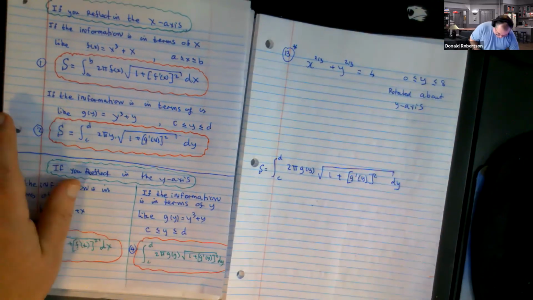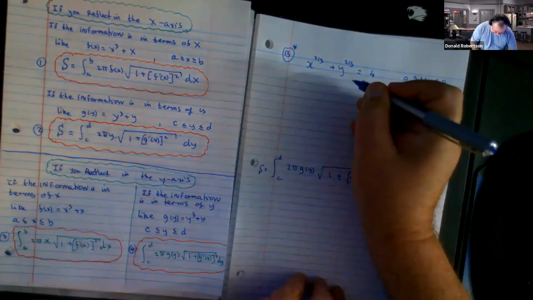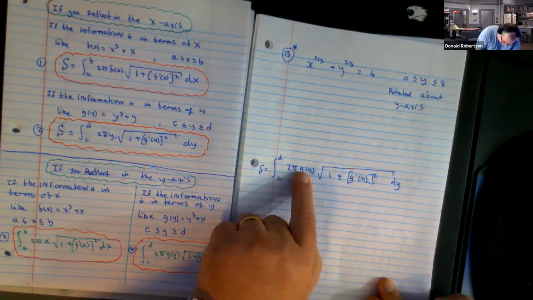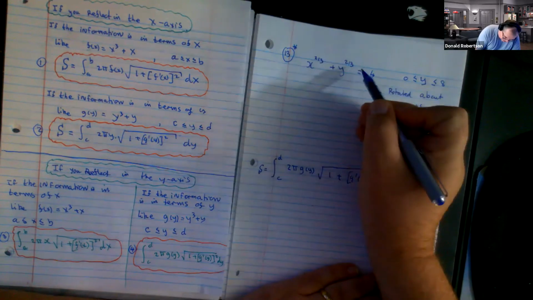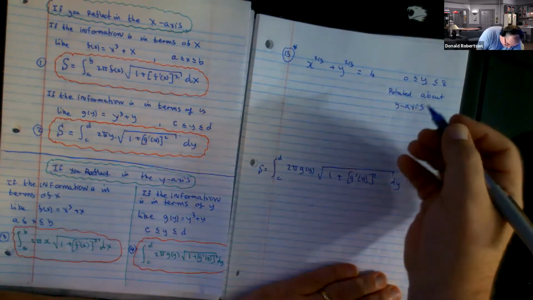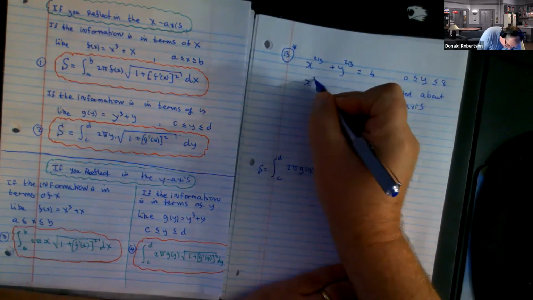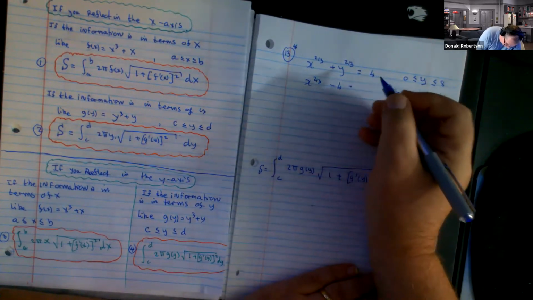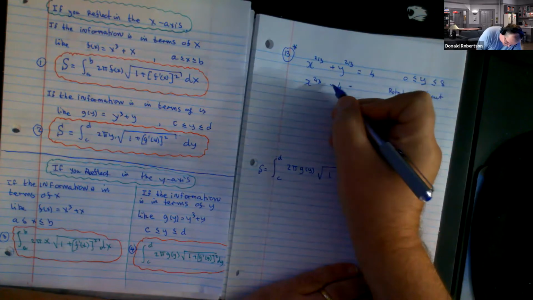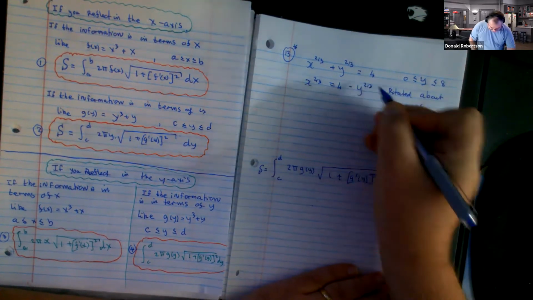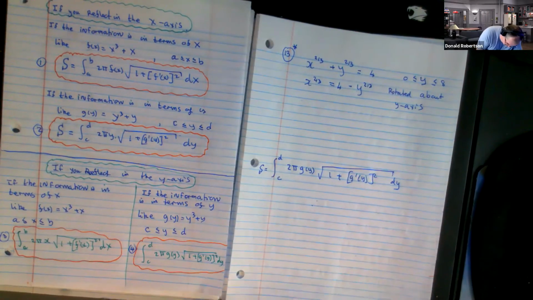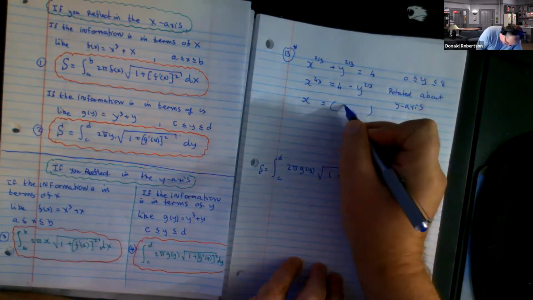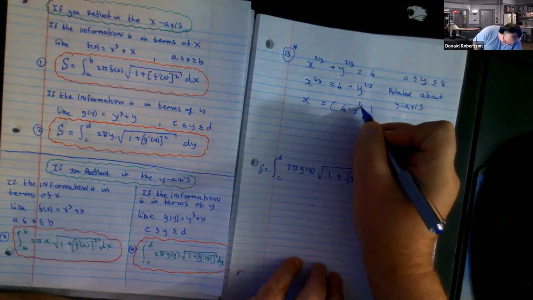Now, this doesn't quite work with this, because it is not written as x as a function of y. So what I'm going to do is subtract y to the power of 2/3 from both sides, and then isolate the x.